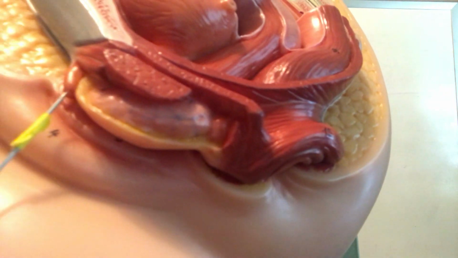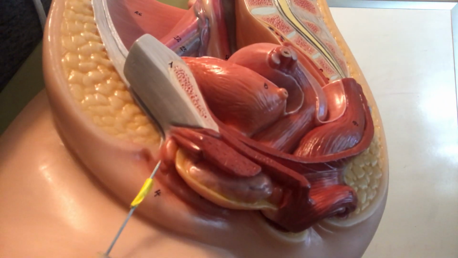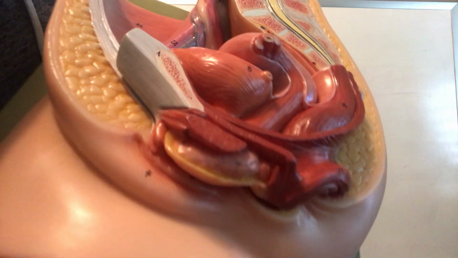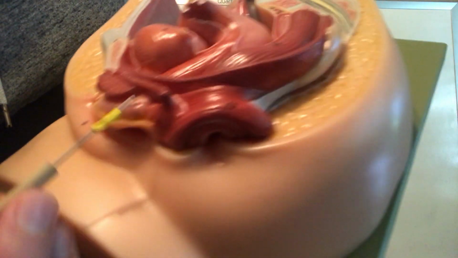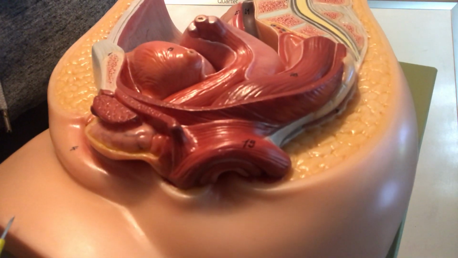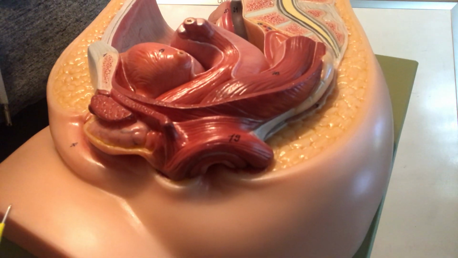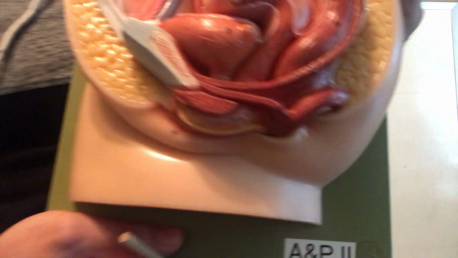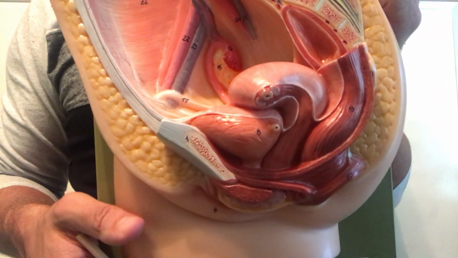Right here at the front is another good depiction of the clitoris. And you can see the glans of the clitoris at the tip as well. Back in the back is where we're going to have the vestibular gland. And the vestibular gland is going to secrete mucus into the vaginal canal during intercourse. I believe that's all the structures you guys need to know on the female reproductive system in my class.